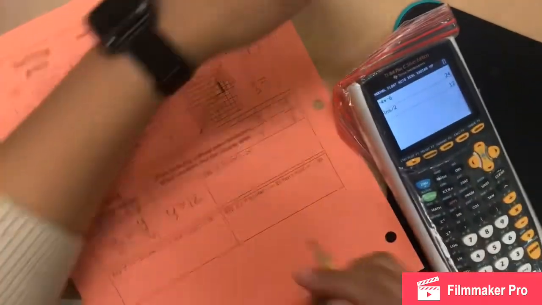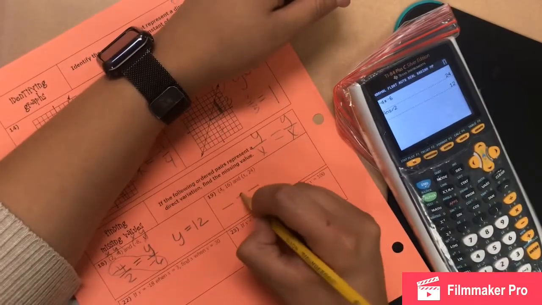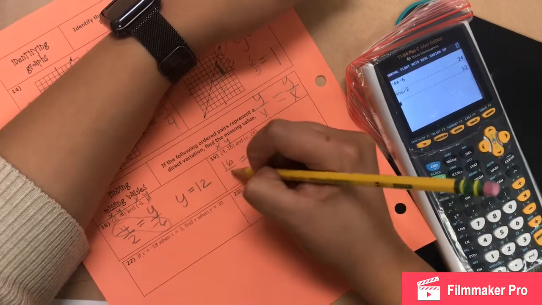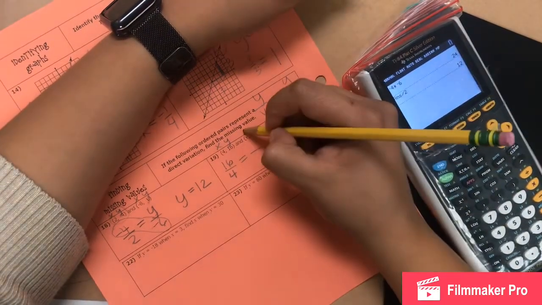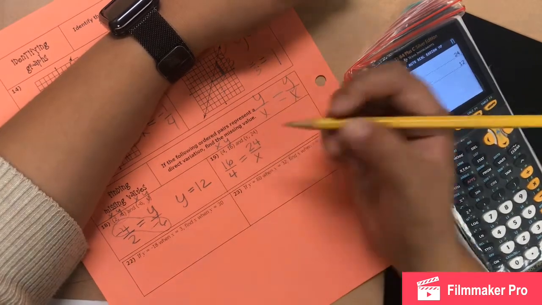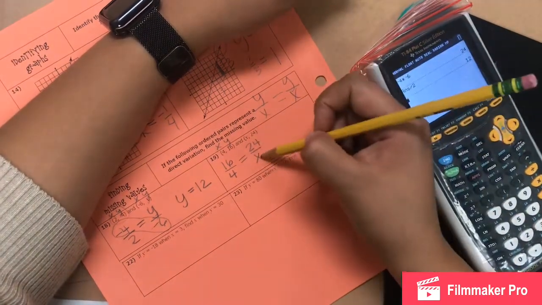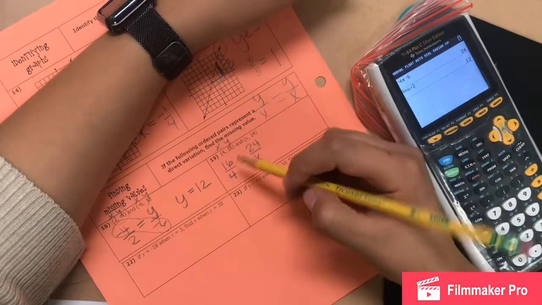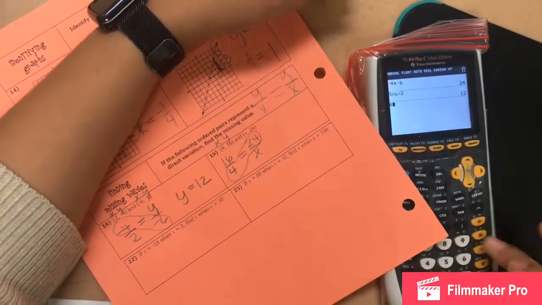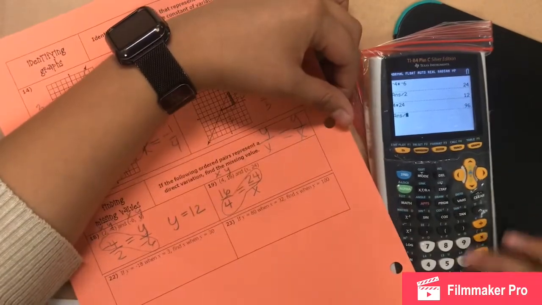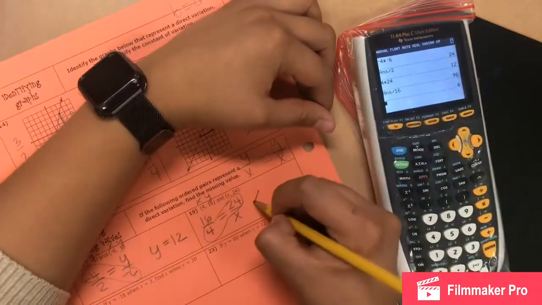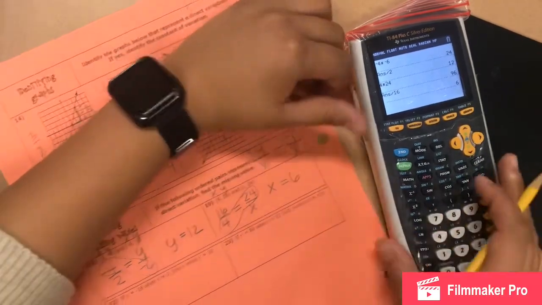Number 19, I'm going to set up two fractions. My first fraction, we're going to put y over x, so 16 over 4. Then my second fraction, we're going to put y over x, so this is 24 over x. Notice they did not give me this x value, so that's what we're solving for. So we're going to cross multiply, which means 4 times 24 divided by 16 equals 6. So my missing x value is 6.